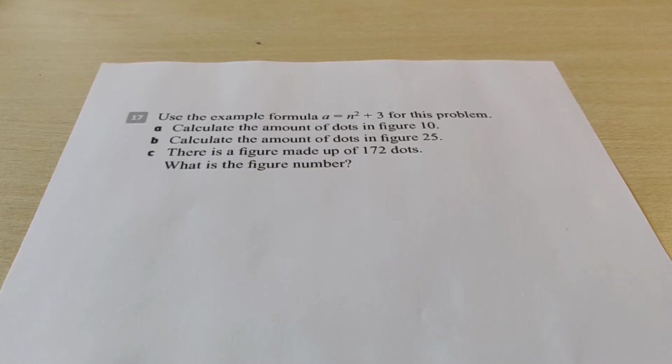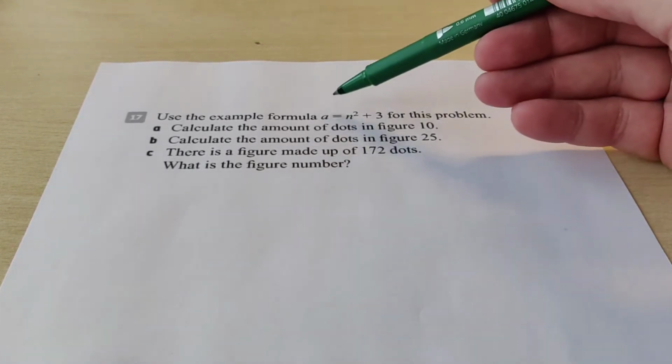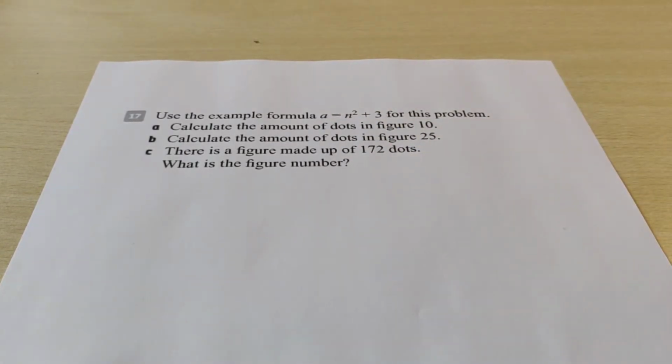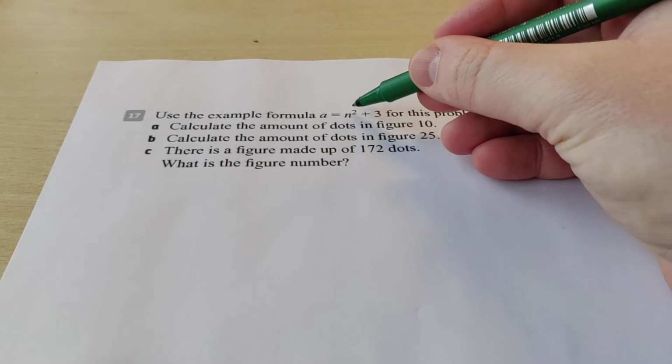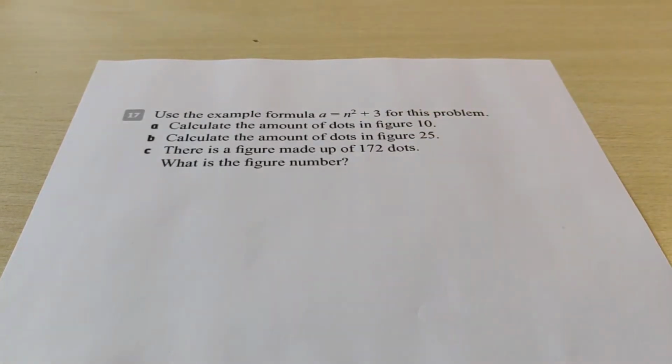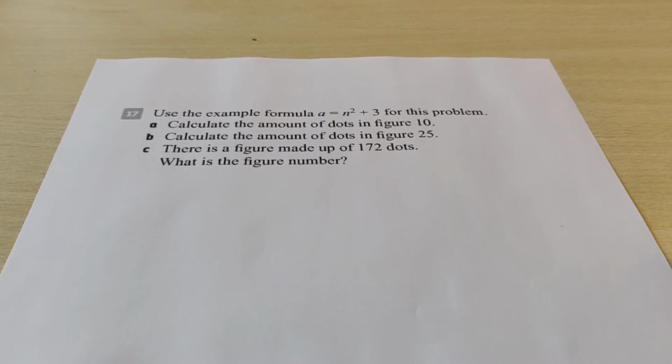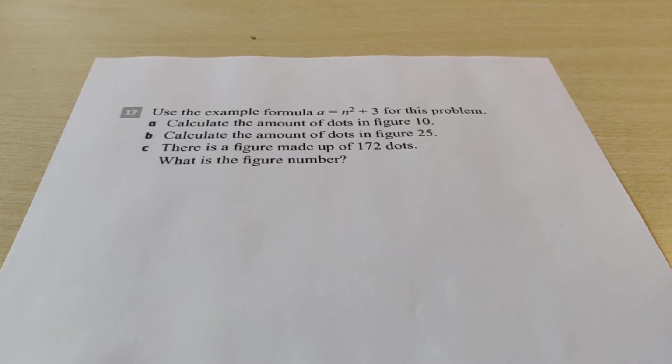This question is about a quadratic formula. Here we see a formula. A formula has letters and then you fill something in to calculate what it will be. And this is a quadratic formula because it has a squared there. So if it has a squared, then it's quadratic. And squared means that you have to multiply a number with itself. So if you have 5, for example, you do 5 times 5.